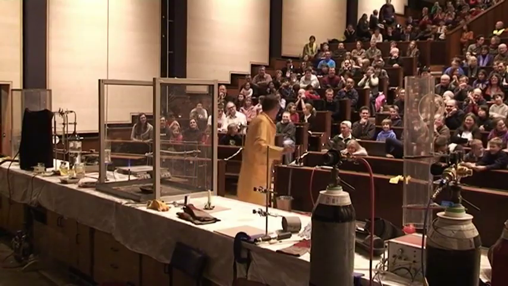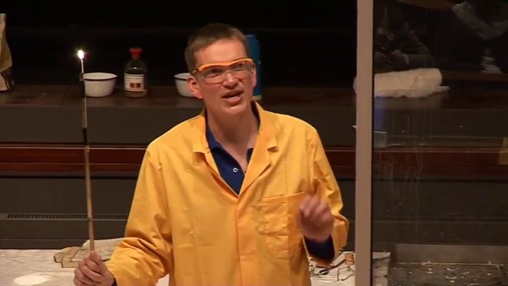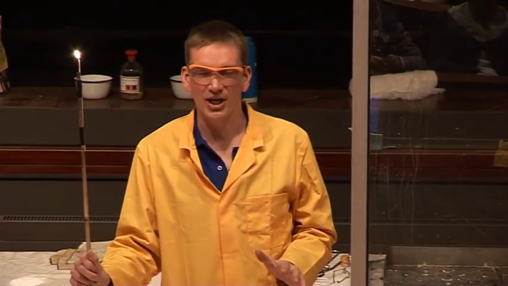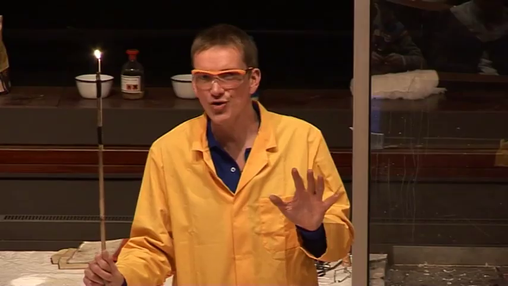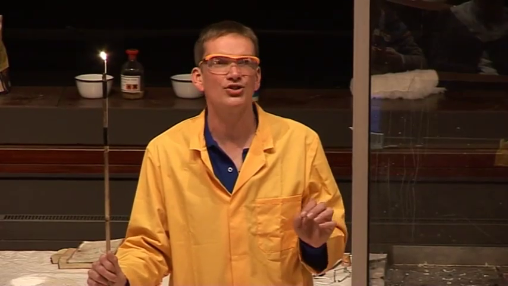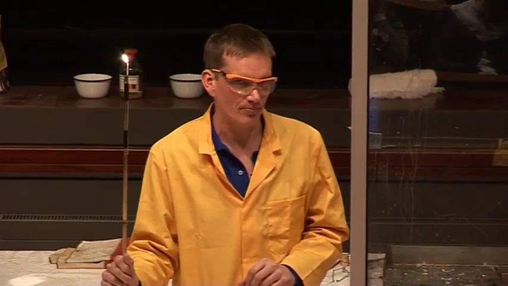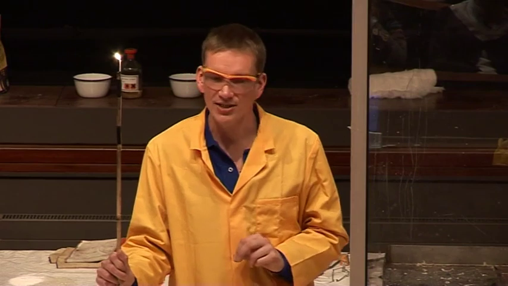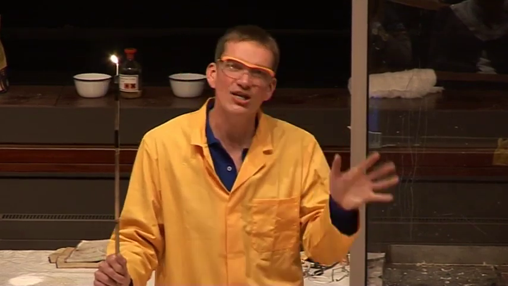So that was certainly a bit louder, but we can do better if we mix the gases in just the right ratio. Now, what's the formula for water? H2O. And this means we have 2 atoms of hydrogen combined with 1 atom of oxygen in every water molecule. So if we wanted the gases to react in just the right proportions, we need to have twice as much hydrogen as oxygen.